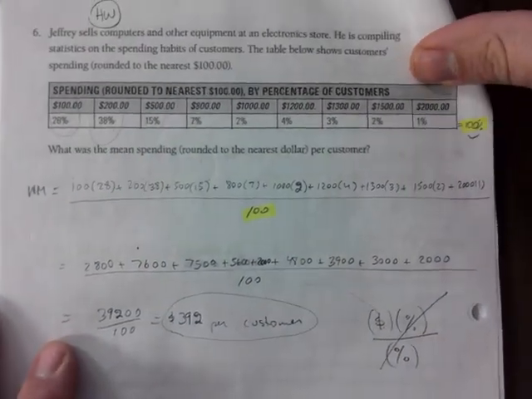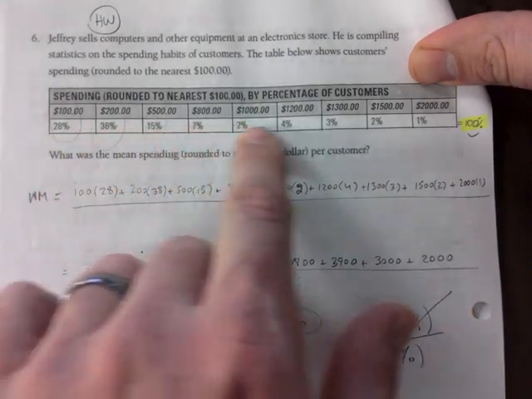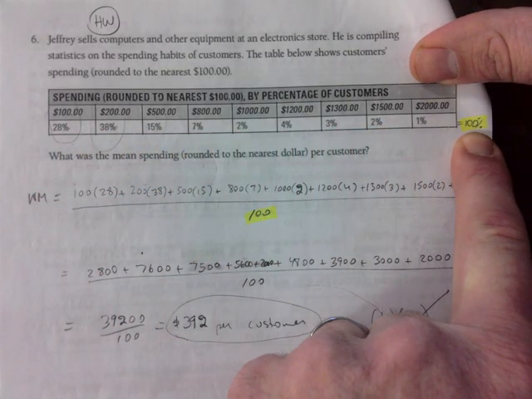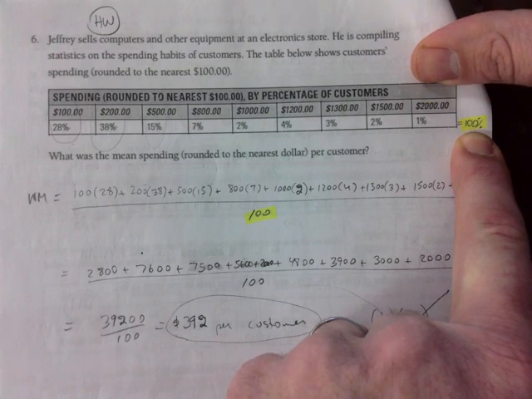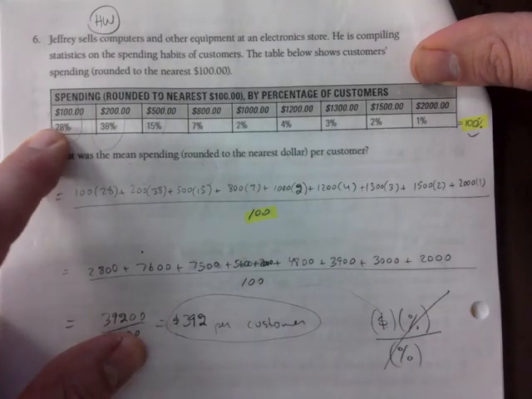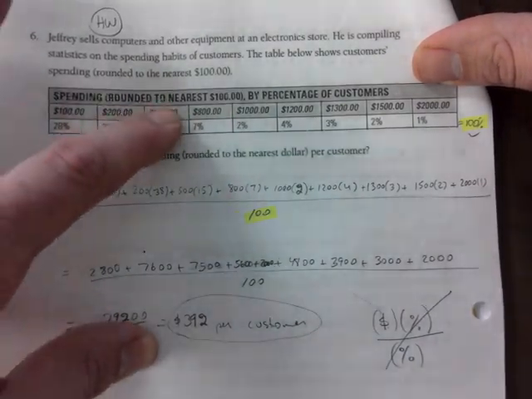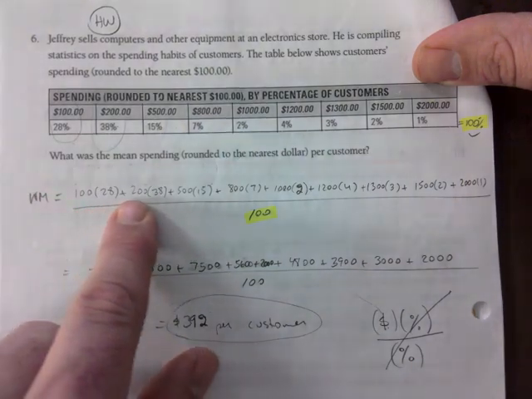First thing you should have noticed, oh, there are percentages here. I wonder if they add up to 100, and it does, right? Okay, and so once you've determined that, you should realize we're in a weighted mean situation, so you just multiply across like this. And I actually show that here.